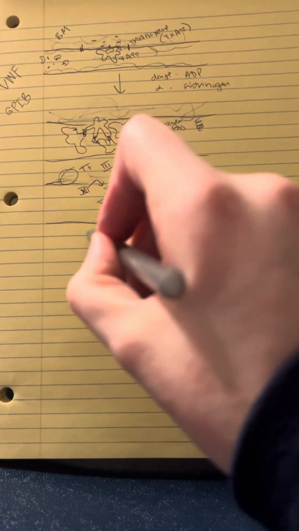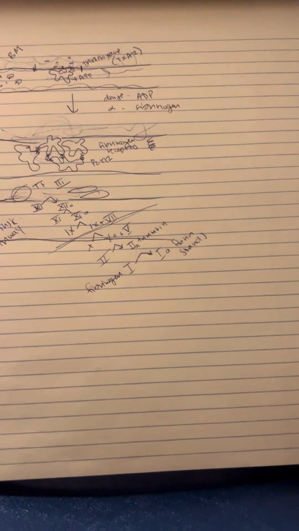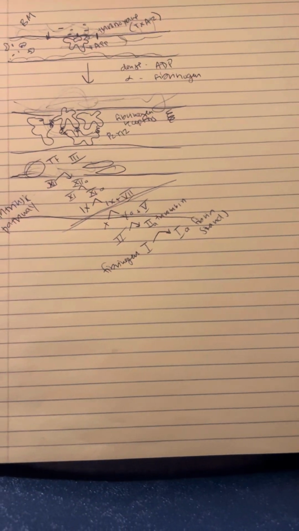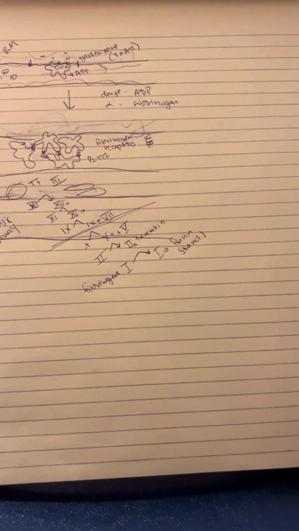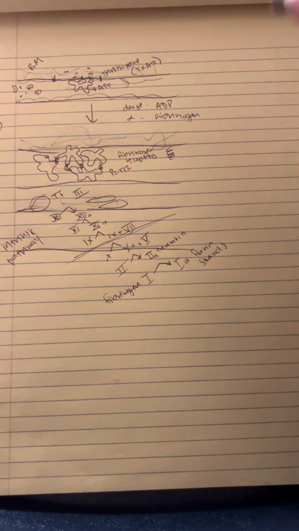So anything before factor 10, I know this is kind of a wonky picture, but anything before factor 10 is what we call our intrinsic pathway. Because we have another pathway that is kind of like a fail-safe. They work together to both clot blood, but it's important that we have two of them so we're able to control that, or if one pathway fails, then the other one will continue working.